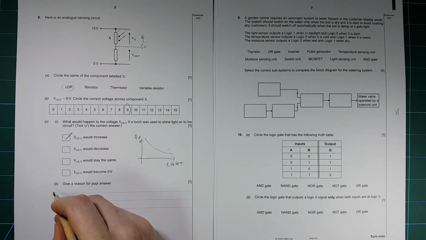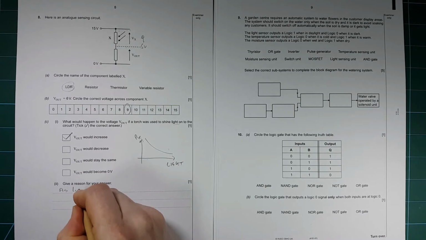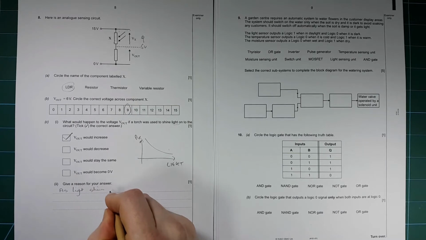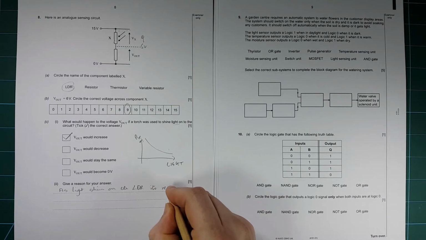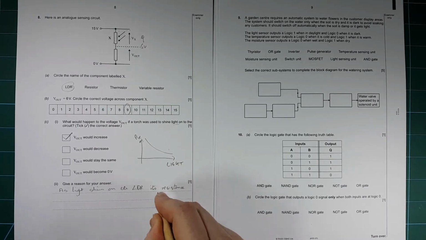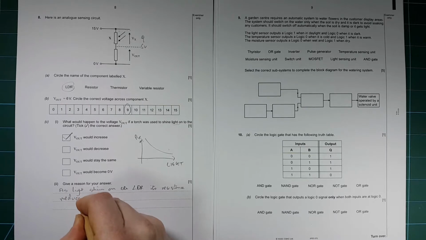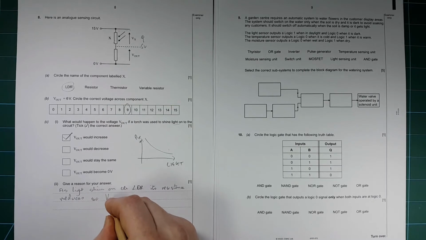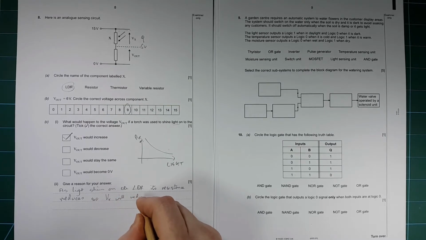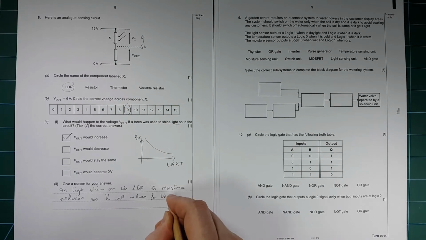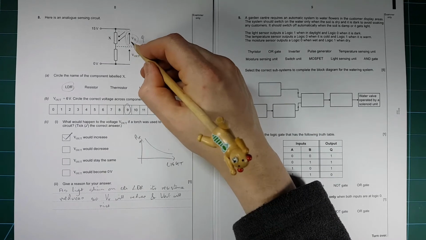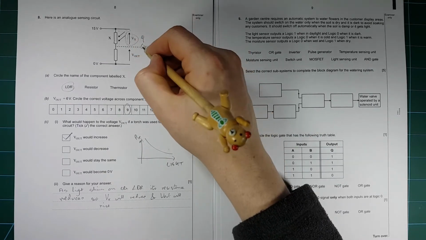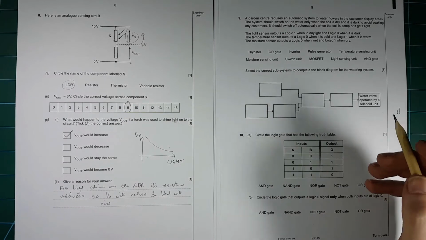Give a reason, because as light shines on the LDR, its resistance reduces. So Vx will reduce and V out will rise. So if this voltage here reduces, then this voltage here must increase, V out.